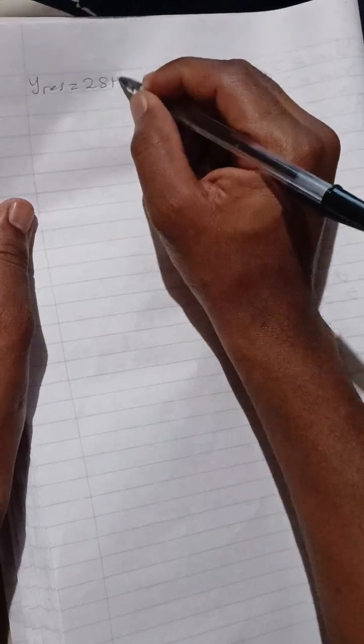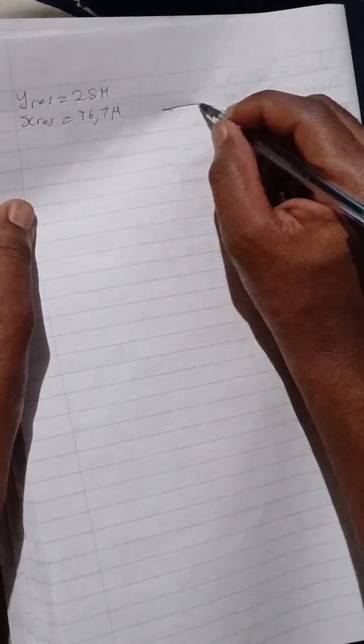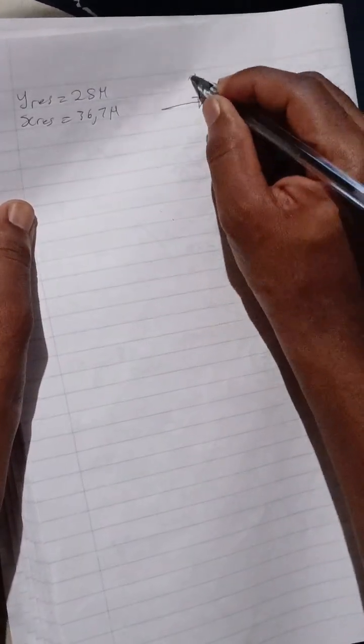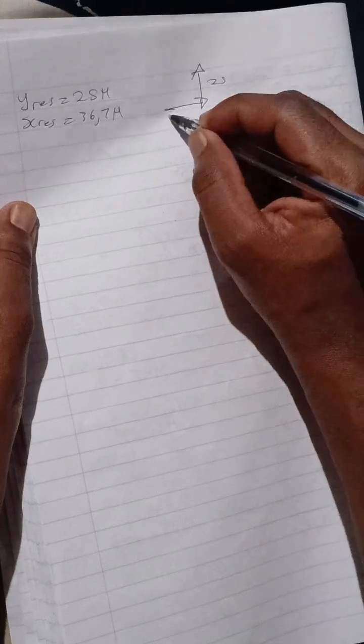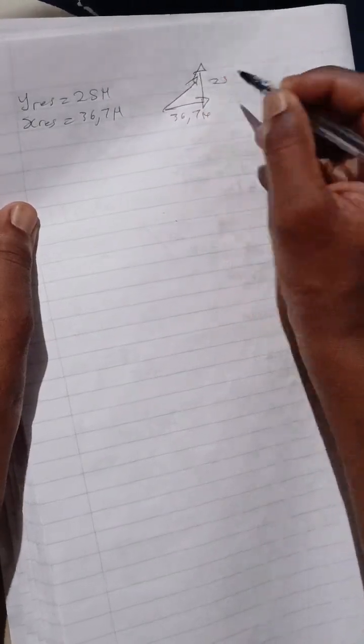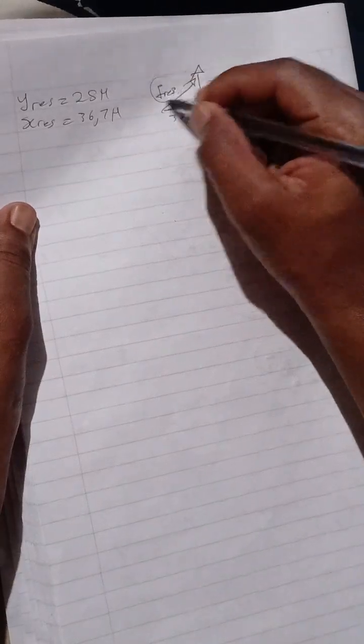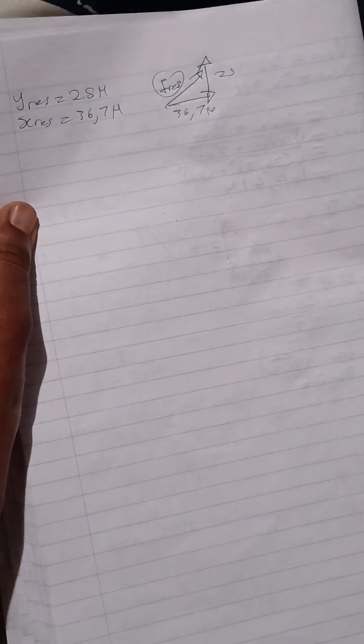So we have our y res as 25 Newton and x resultant as 36,7 Newton. Remember, it is this diagram, guys. We have 25, we have 36,7 Newton. We are looking for this F res.